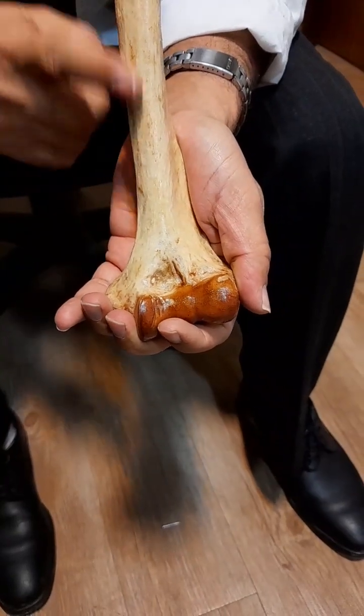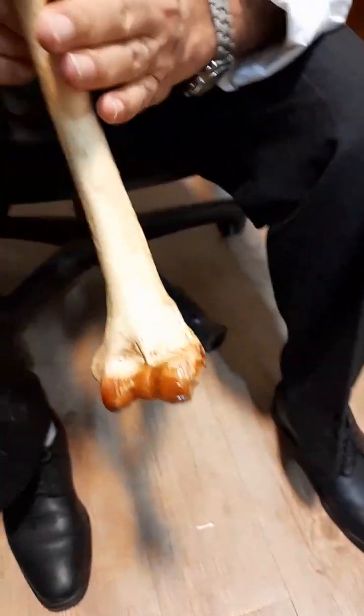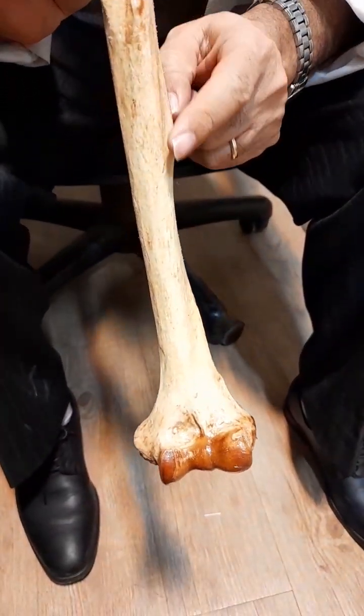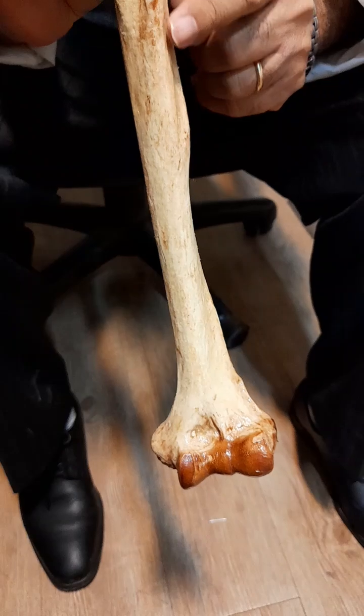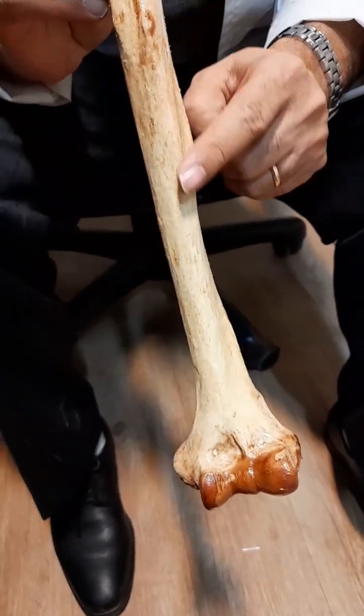That's the anteromedial, anterolateral, and posterior surface. On the anterolateral surface, we have a V-shaped tuberosity, the deltoid tuberosity.